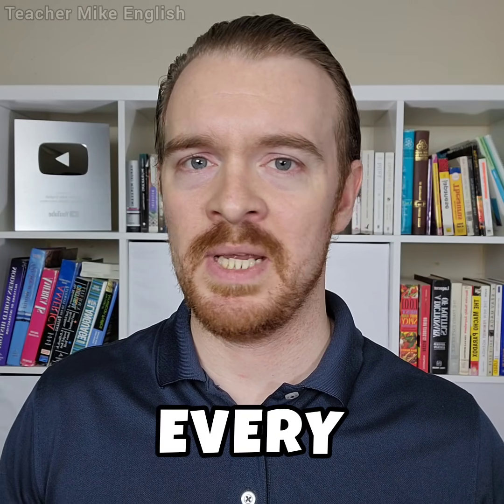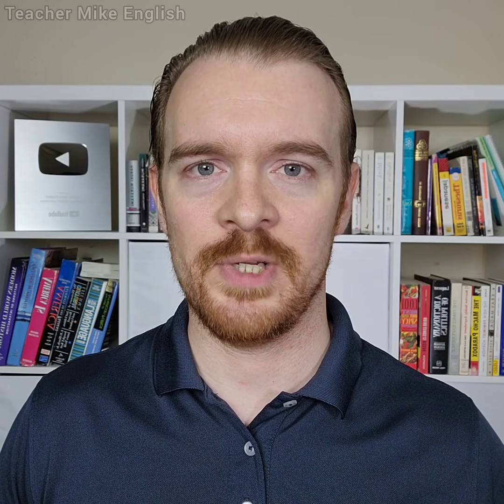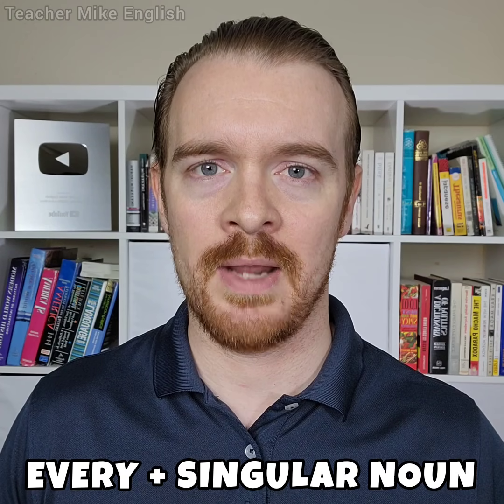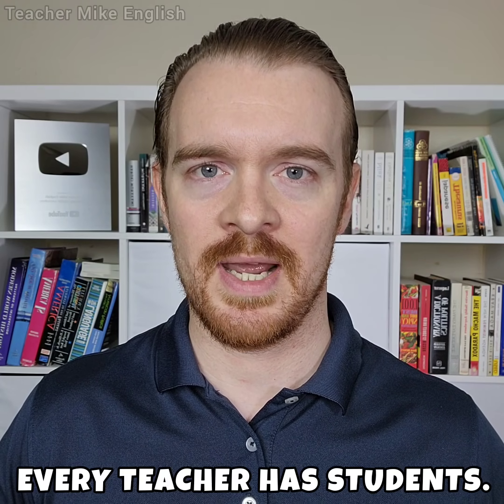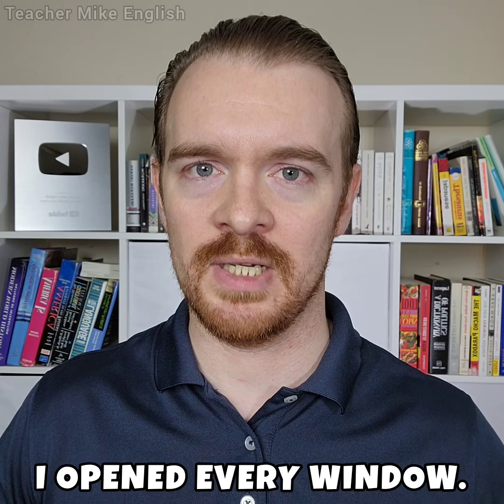Every means basically the same thing as all, but it focuses on the idea that there is a group or a whole, and within that group or whole, there are many separate parts. First, we can use it directly before a singular noun, and we do this when we do not have a determiner. For example, every teacher has students, or I opened every window.